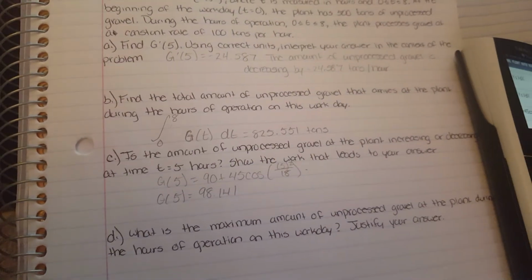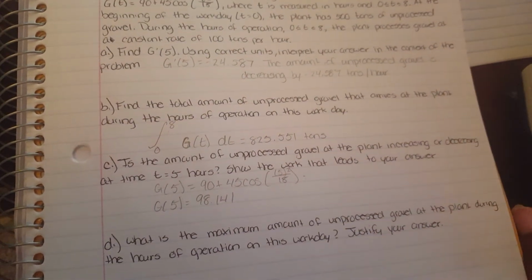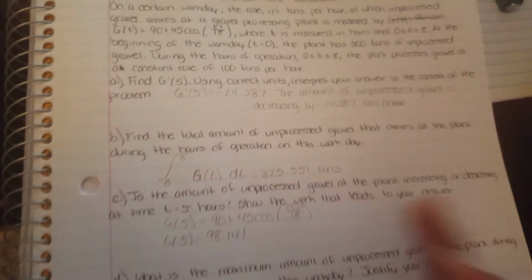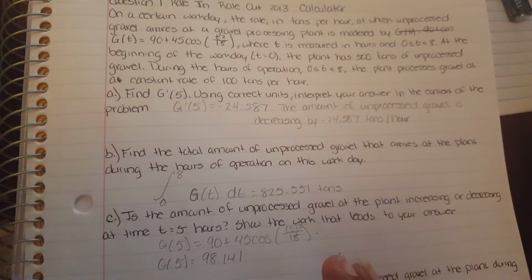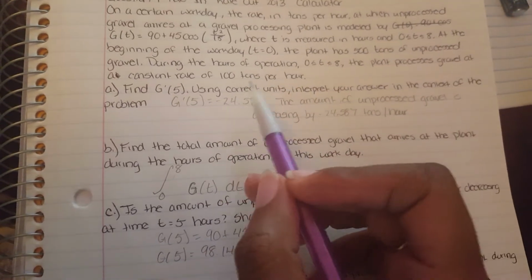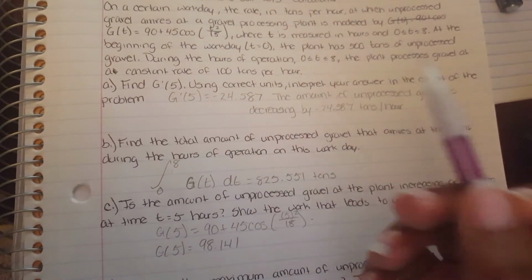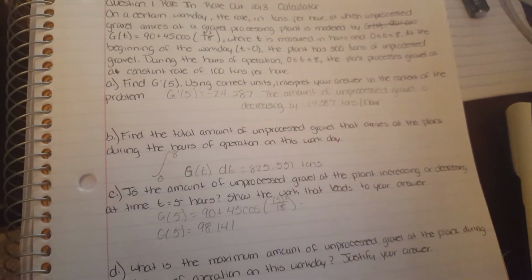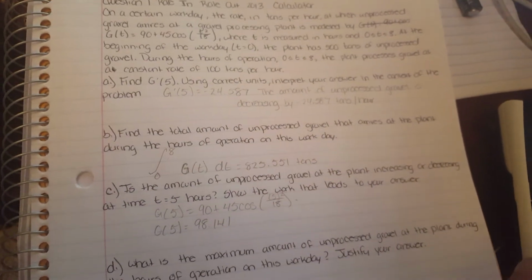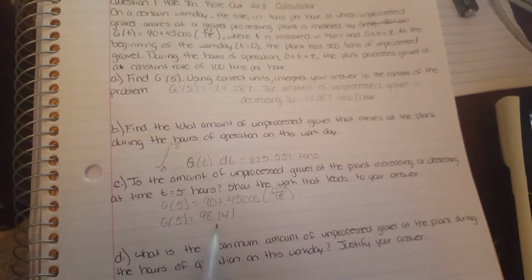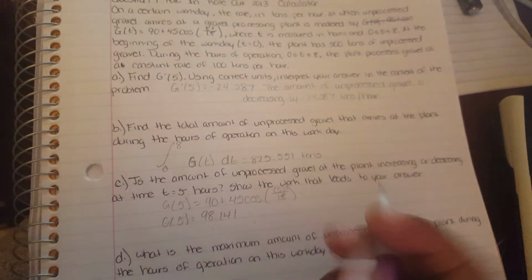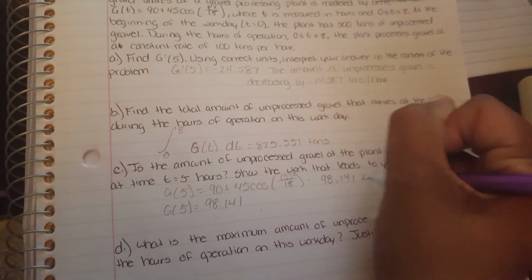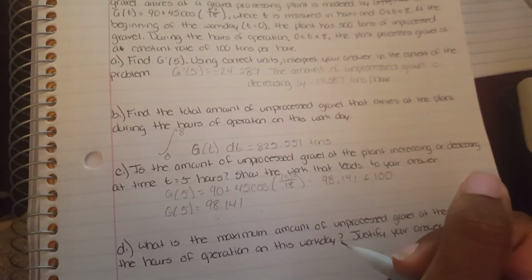But we need to see if the amount of unprocessed gravel at the plant is increasing or decreasing at 5 hours. It says here, during the hours of operation, the plant processes gravel at a constant rate of 100 tons per hour. And since G of 5 equals 98.141, we can say that 98.141 is less than 100.